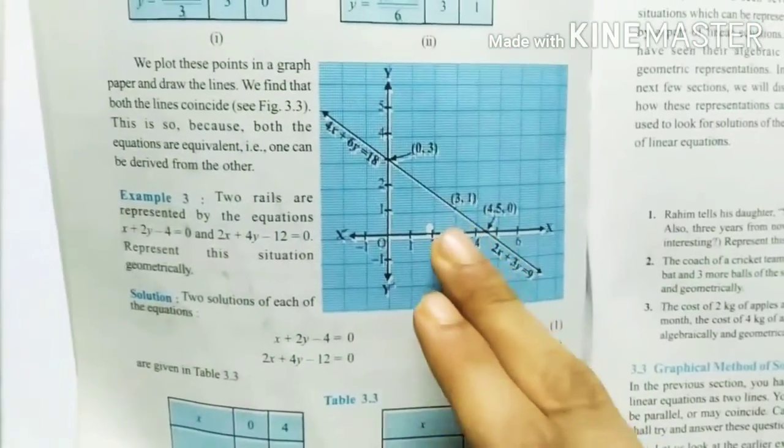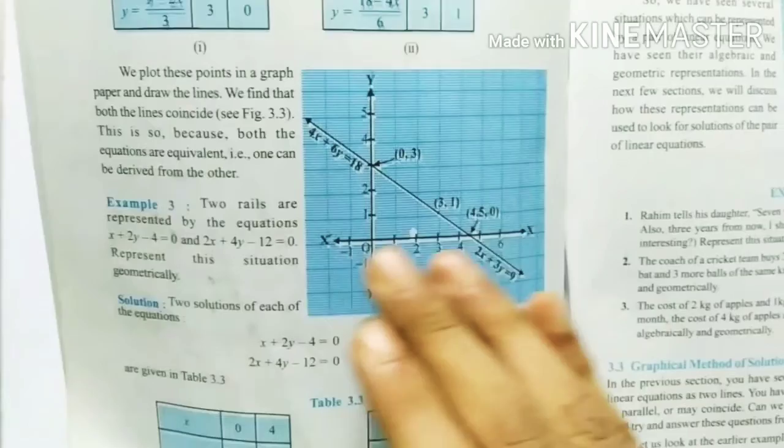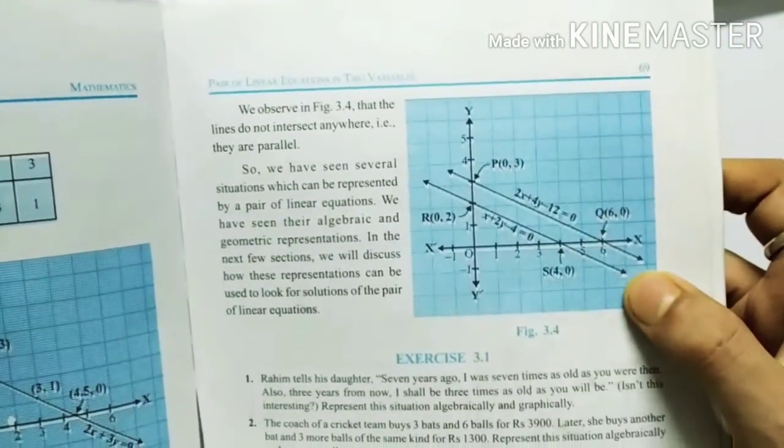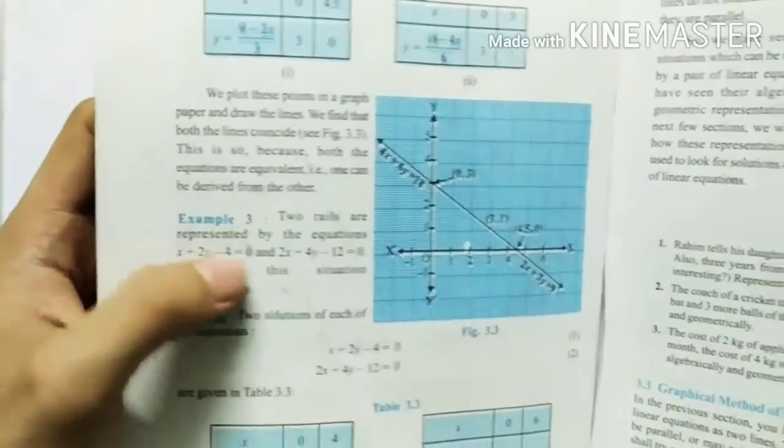That one I was saying, these two equations are for this graph. I was showing these two equations are not for this graph. These two equations are for this graph. So these two equations are not equal.